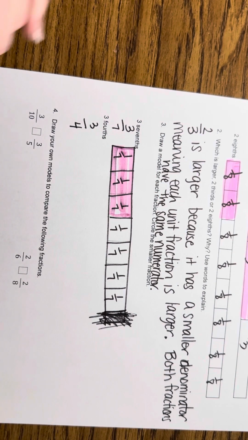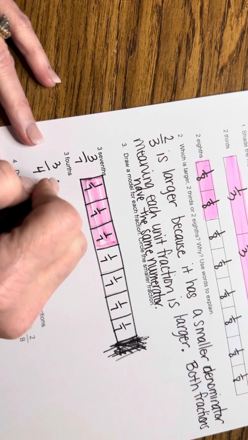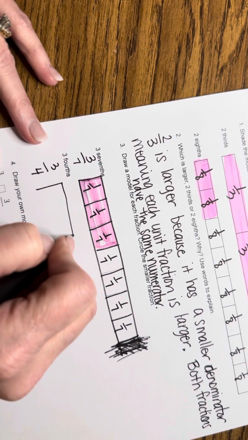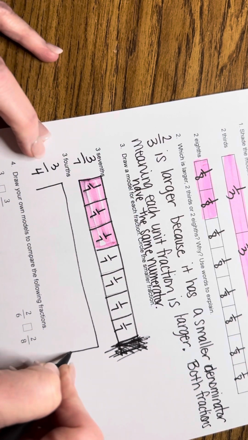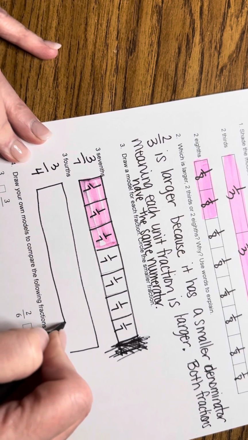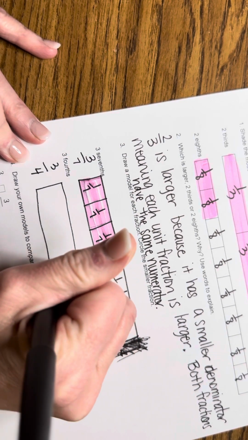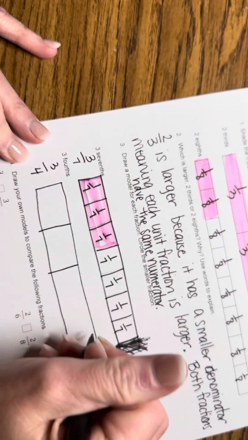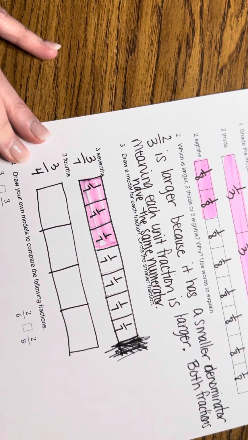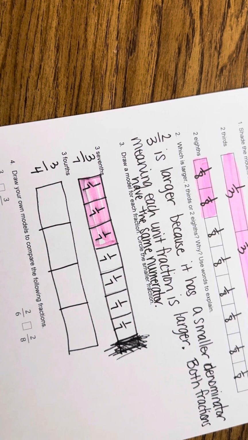Okay? Then I have to do the next one in 4ths. And I got to try to make them about the same length, because you can't compare a king-size candy bar to a snack-size candy bar, right? So that's about the same size.